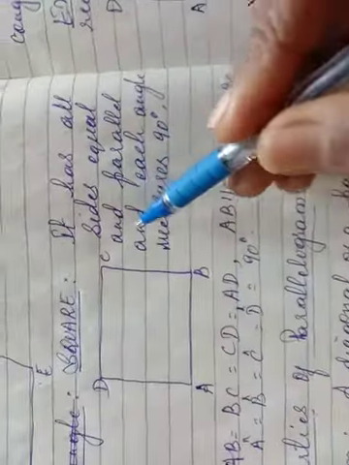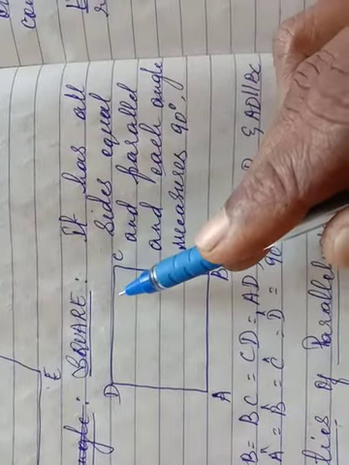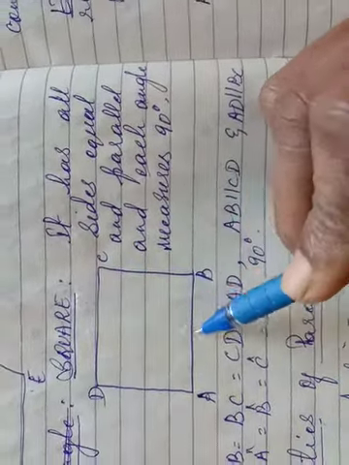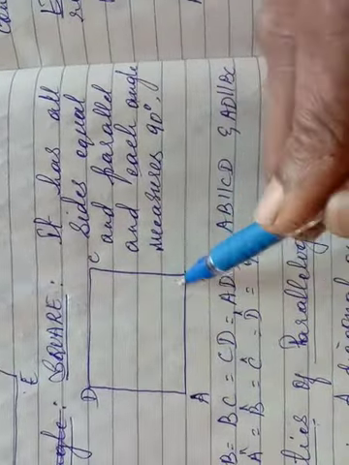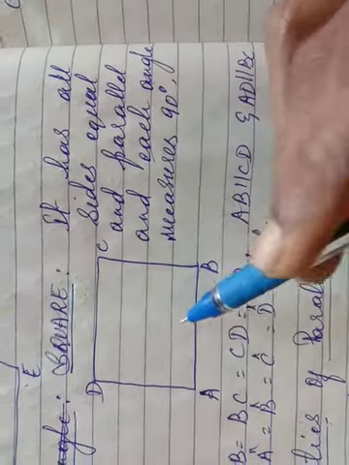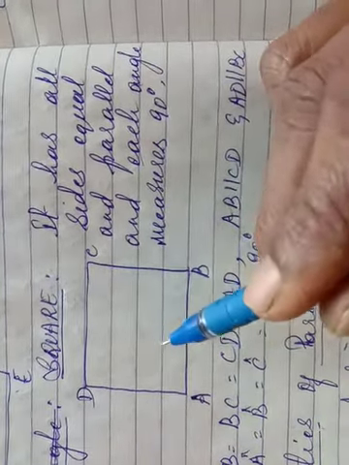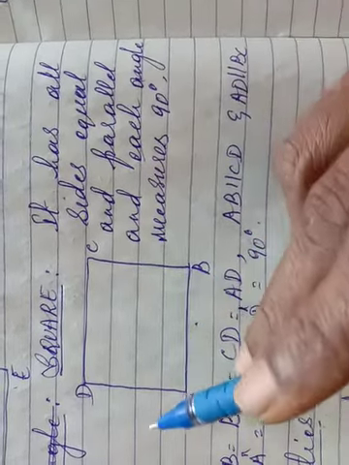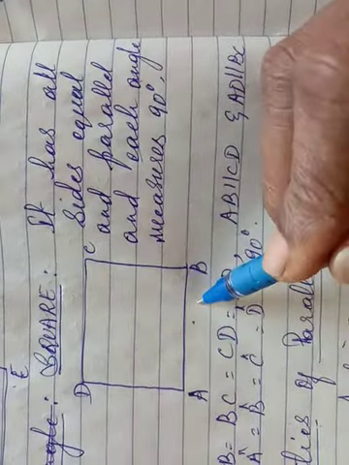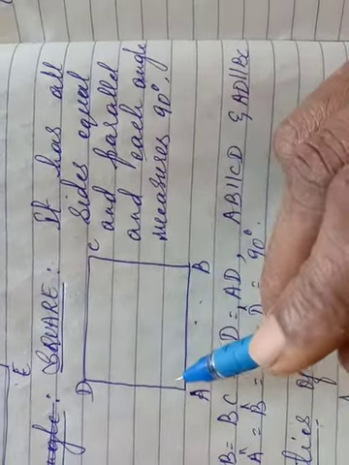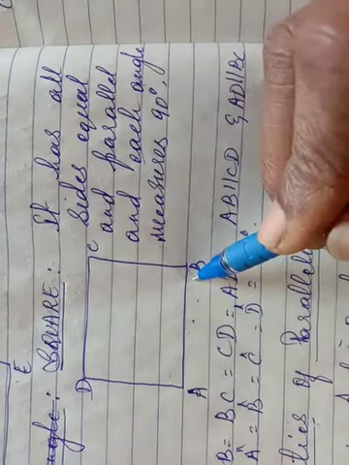Okay. Now, next is square. What is a square? It is a parallelogram and it has all sides equal and each angle measures 90 degrees. But how is it different from a rectangle? In a rectangle, opposite sides are equal, but in a square, all the sides are equal. In a rectangle, each angle measures 90 degrees. Same thing in a square, each angle measures 90 degrees.